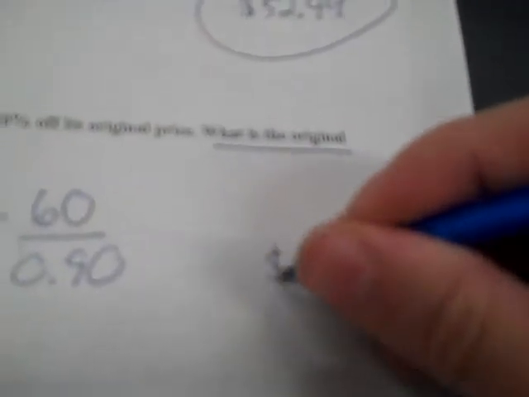Okay, sales price of an item is $60. That's 10% off its original price. What is the original price? Again, I've got to find the original price, so I'm going to start with the X variable. Okay, 10% off, that would be 90%, so I multiply by 90% equals 60, and then I divide. So 60 divided by 0.9 is $66.67.